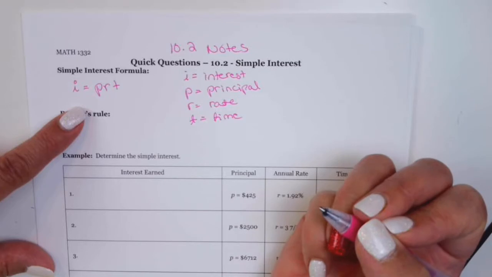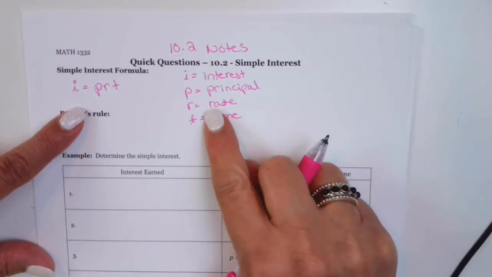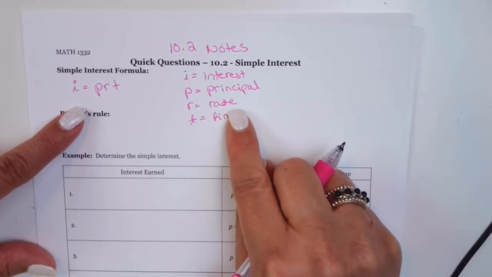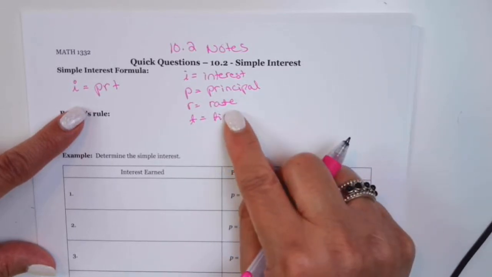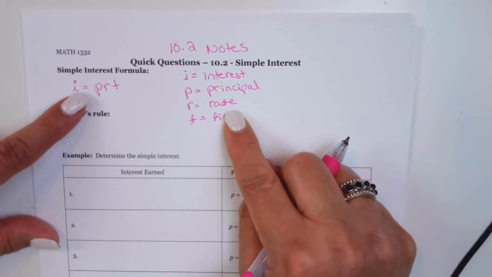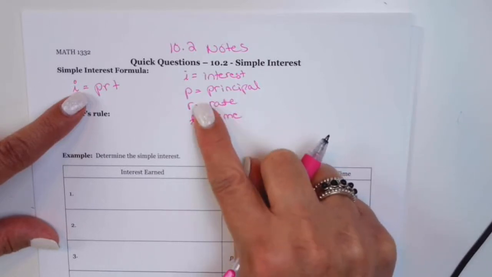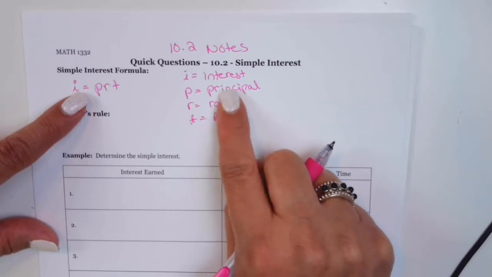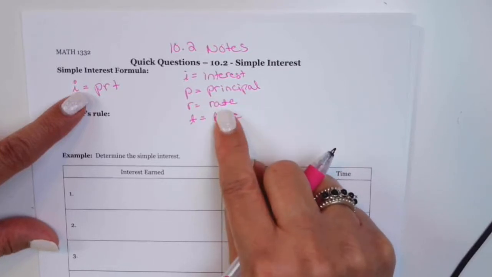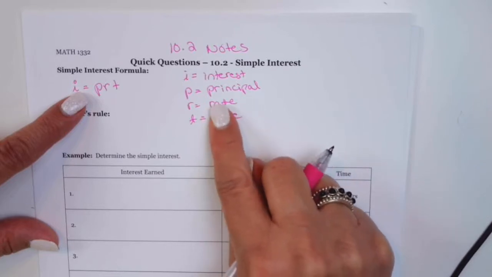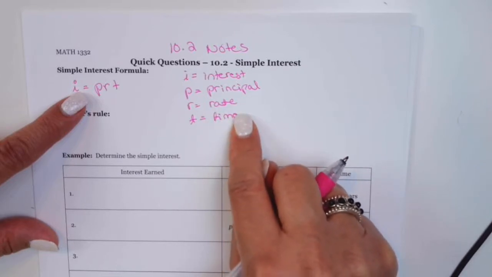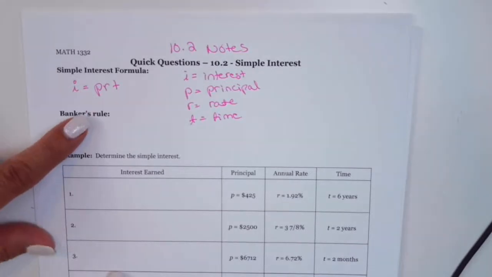And normally the rate is percentages. And of course, before we put it in the formula, we have to convert it to a decimal. Most of the time, it is an annual rate. Time meaning 1 year. And we're going to look at different options here once we get to the example.